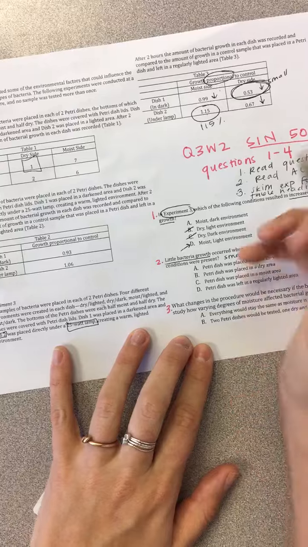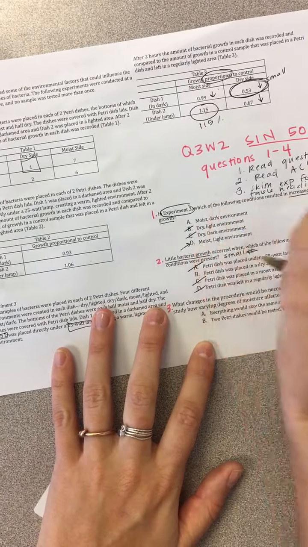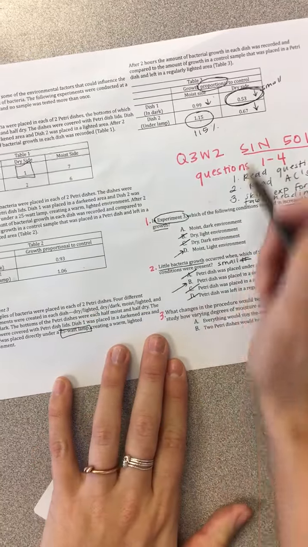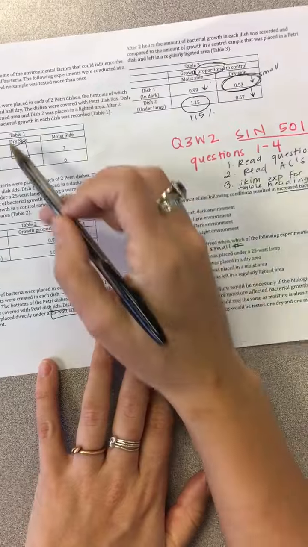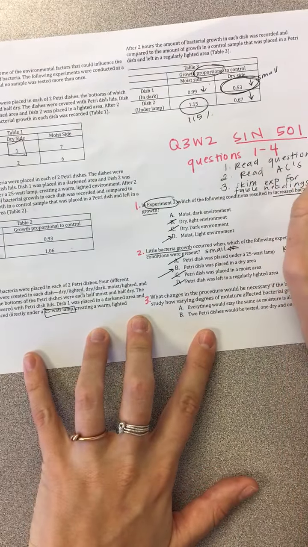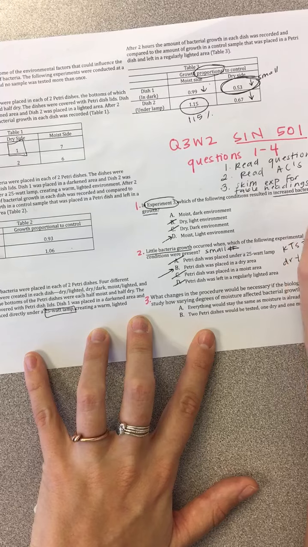But dark isn't an option here. So I can cross off lamp, I can cross off lighted, I can cross off moist. So it's process of elimination after that. So what do these 2 numbers have in common? Dry and dark. So we need to find dry and dark. So my key terms from the table, dry and dark.